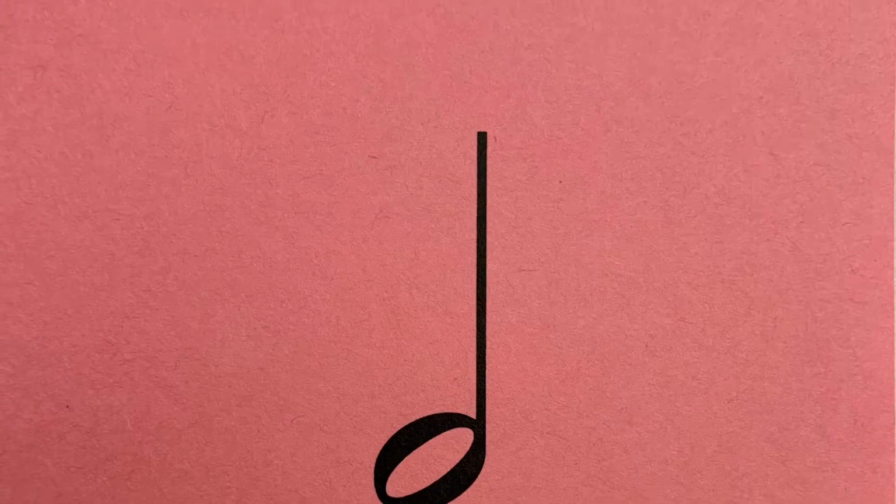Now, what is the name of this note? If you said a half note, then you are correct. And how many beats does a half note get? If you said 2 beats, you are right.